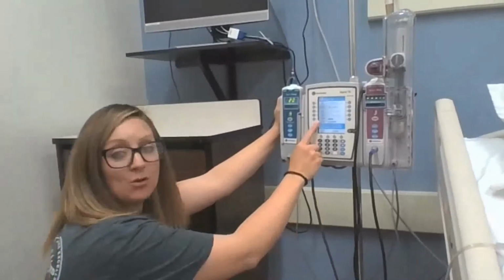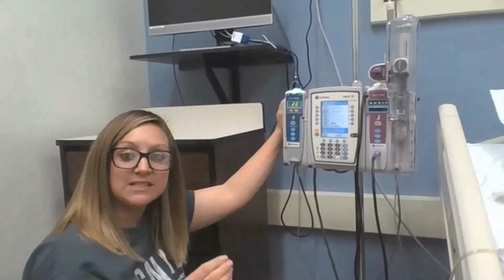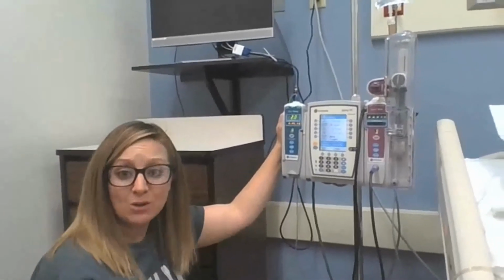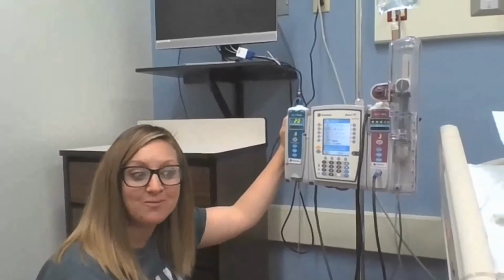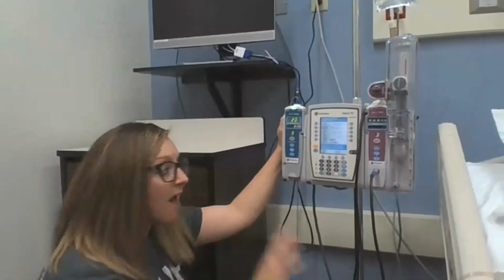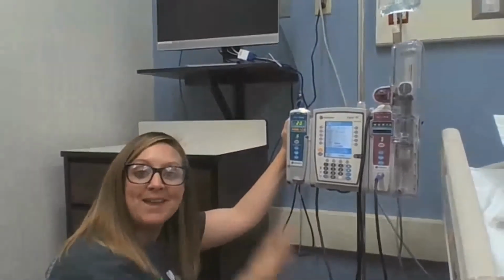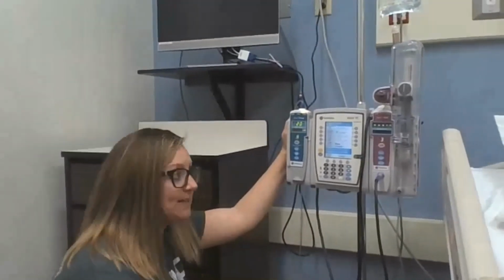Then it's asking for a loading dose. It's only going to ask me this the very first time that I go to program the pump. A loading dose is basically an initial dose. So if my patient just got out of surgery, I want to go ahead and kick them off. I'm going to give them a boost, and then they're going to have their regular dose infusing.